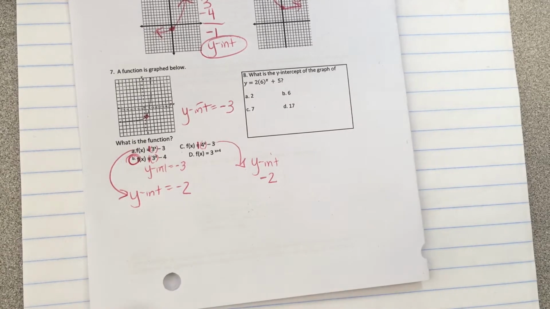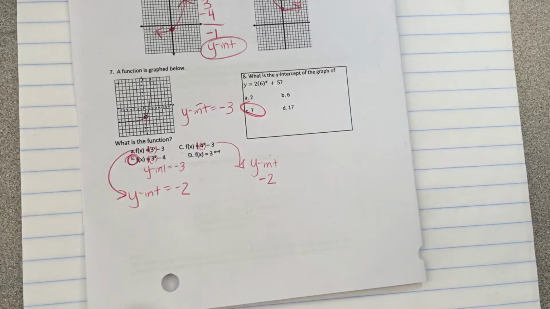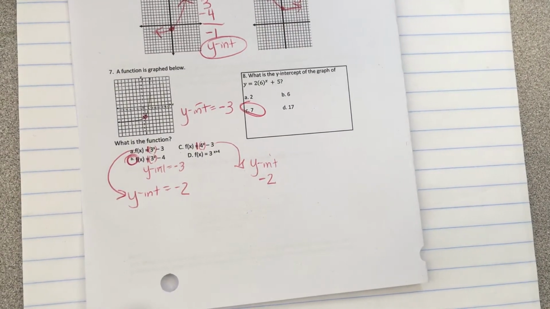All right, number 8, what is the y-intercept of the graph of y equals 2, 6 to the x plus 5? What do I have to do on that one? I got to add 2 plus 5, which gives me 7. You add the ones that don't have x's.